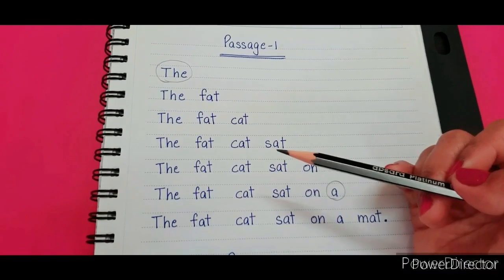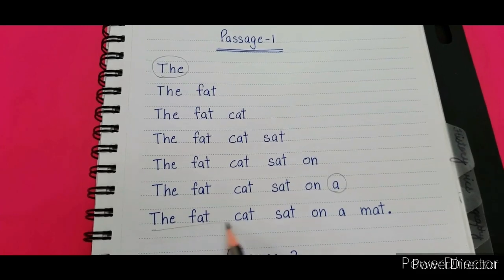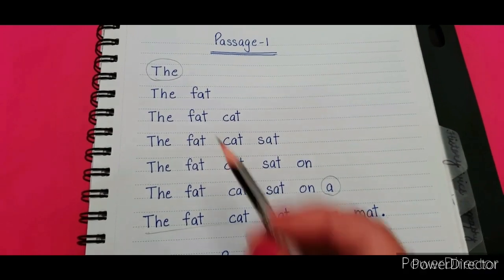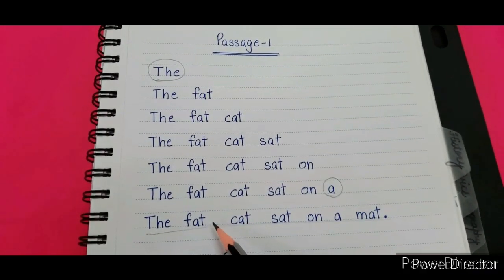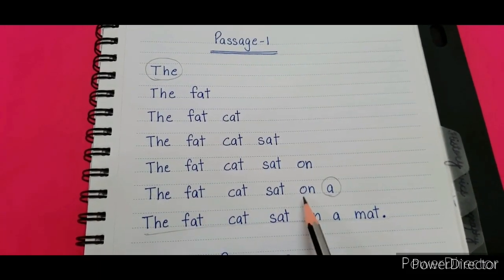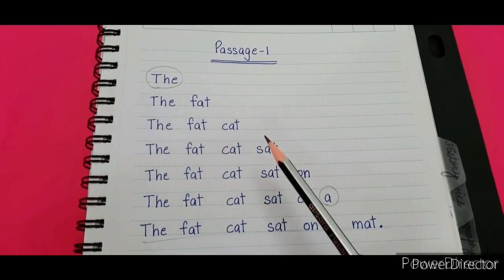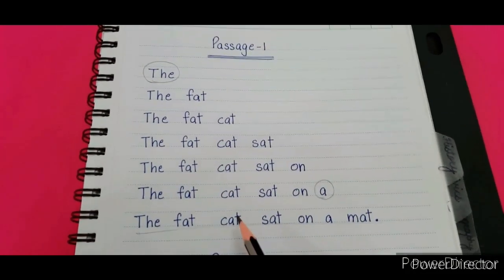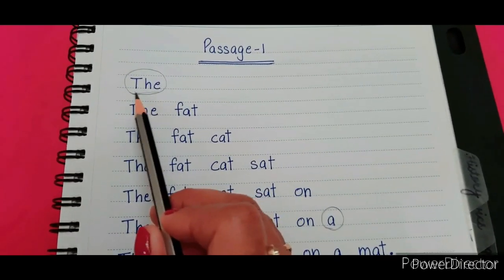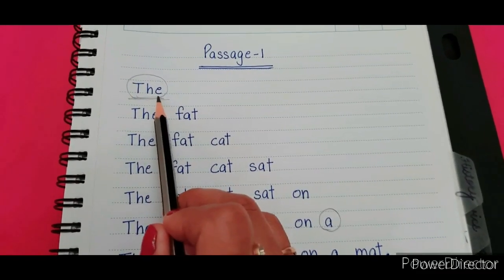Let's read this passage. Well, this is exactly not a passage. This is just a sentence. But I have broken this sentence in number of sentences. मैंने इस sentence को break करके different sentences में लिखा है. Why? Because I want you to know how to increase the speed of reading. Now you just have to repeat after me and you will understand how we increase the speed. The. Now I have circled the sight word. ये जो साइट वर्ड है मैंने इसको सर्कल किया है.